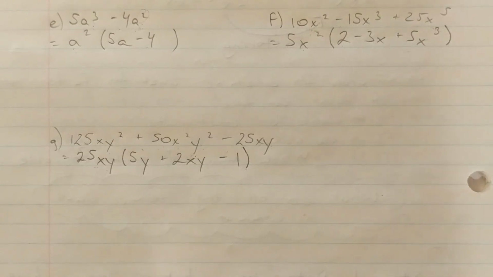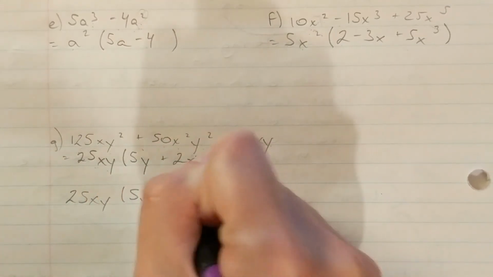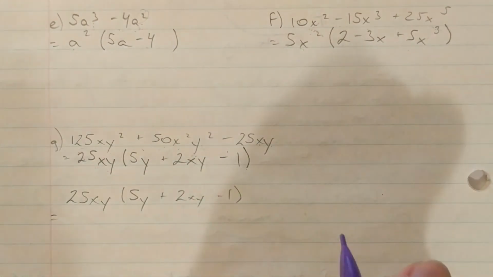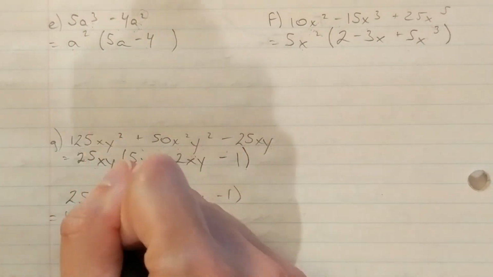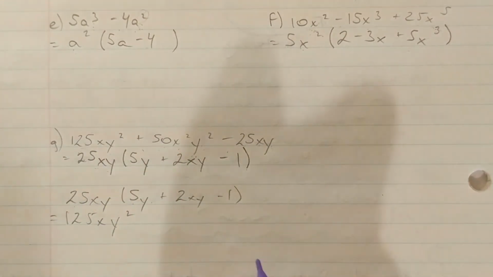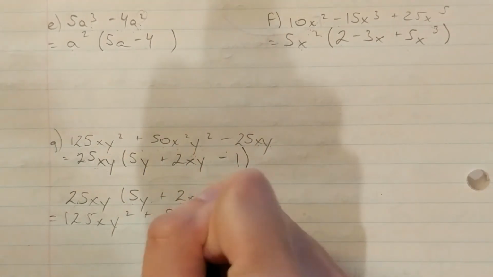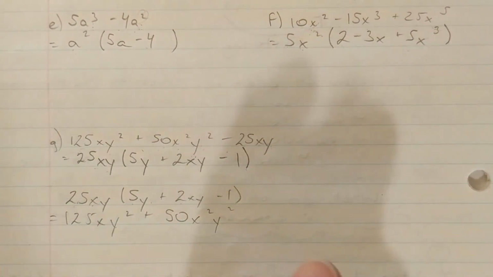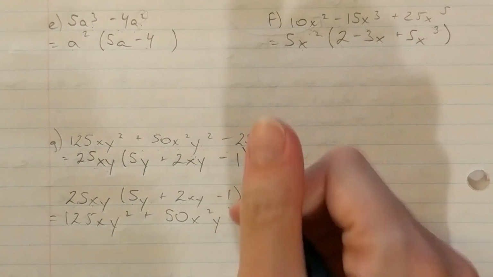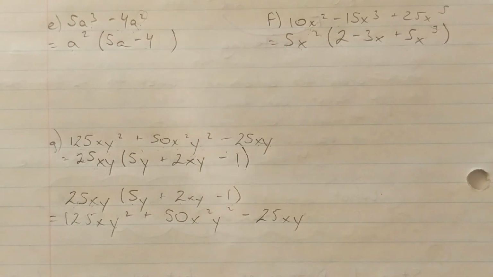Just to double check, we are going to go ahead and expand. I'm going to do 25xy. I'm just rewriting the problem here. Let's use our distributive property. 25 times 5 is 125. X, y squared, because y times y is y squared, plus 25 times 2 is 50. X times x is x squared. Y times y is y squared. Finally, 25xy times negative 1 is just negative 25xy, and that is the exact same as our initial question, so we know that we have factored correctly. And that's all there is to it.